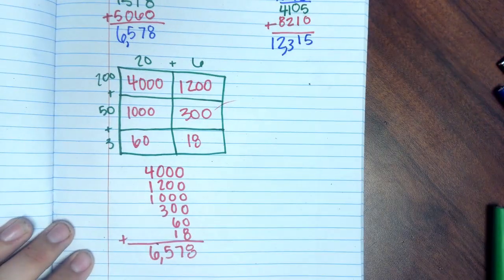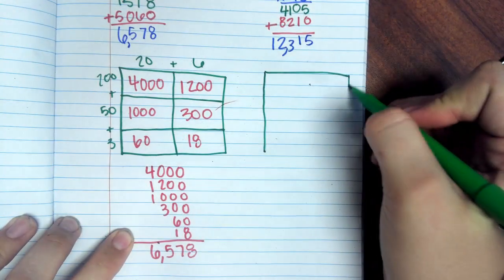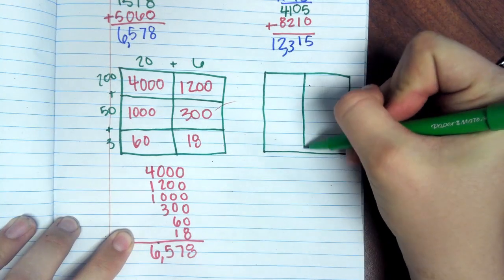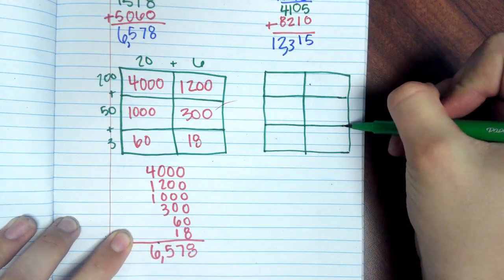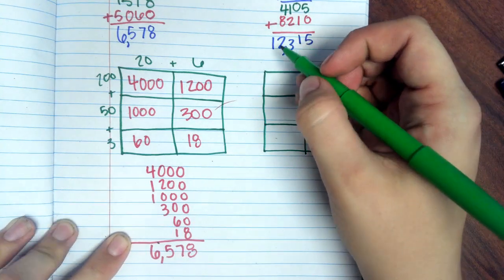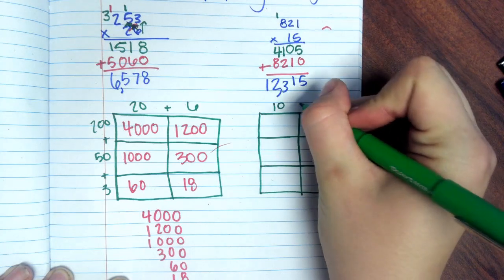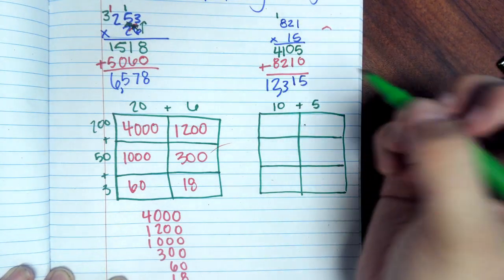I'll do it one more time so you can see it again. I'm going to make one big box. I need to have 2 spaces up top and 3 going down the side, so I have enough for all of my factor. So for this one, I am multiplying 15, so 10 plus 5 is 15, by 821.